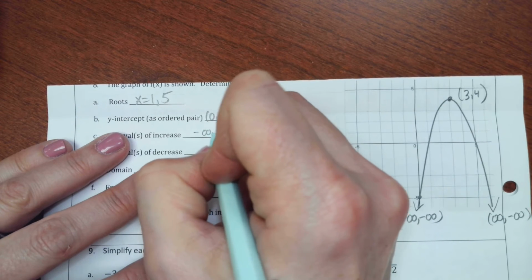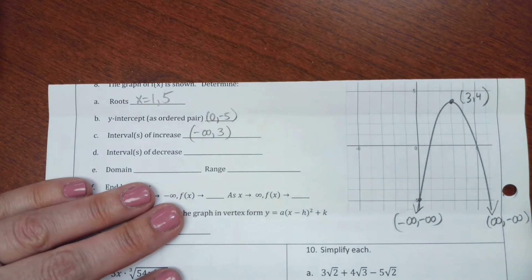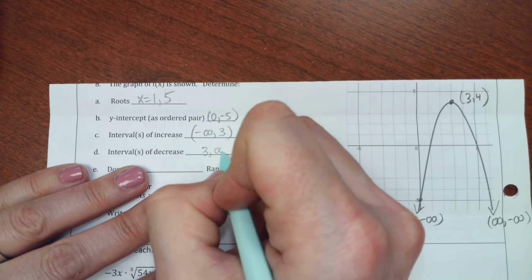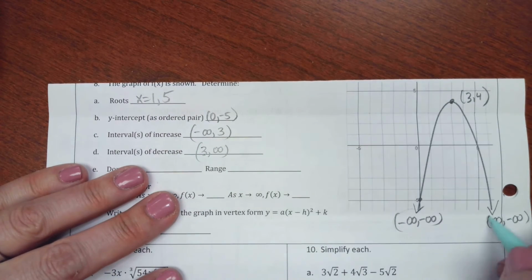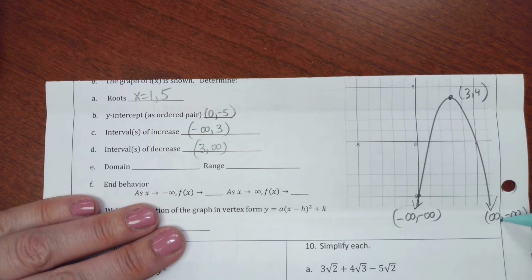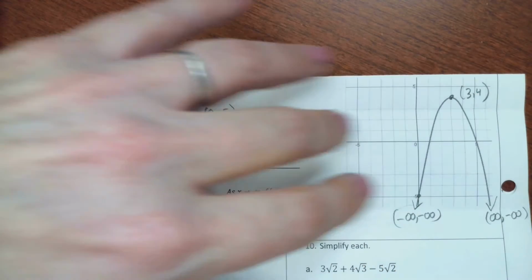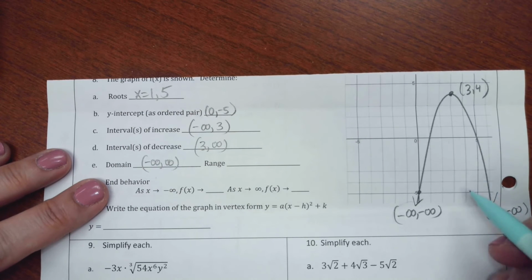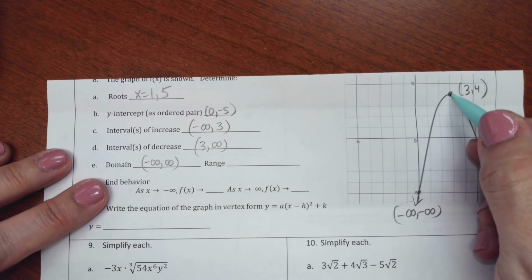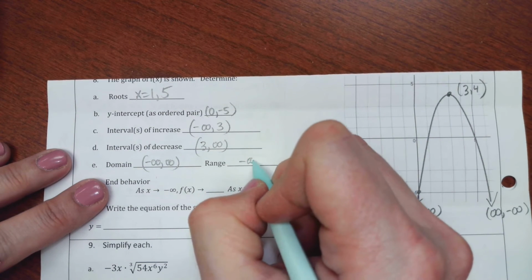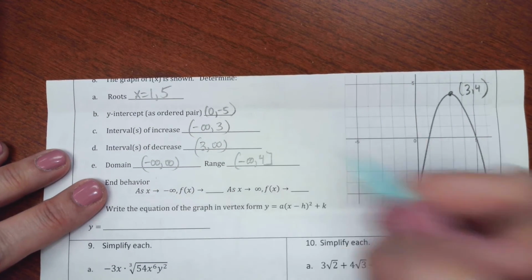So -infinity to 3, always parentheses. And then the right side has a negative slope, so from 3 over, so from 3 to infinity. Also look, x value, x value. Domain. So what's the smallest x here, and what's the largest x? Well, smallest, largest. Also this graph is going out forever. Okay, so -infinity to infinity. My range, it goes down forever, but it doesn't go past 4. So also look, here's my lowest y, and there's my biggest y. So -infinity to 4, it touches 4, so bracket.